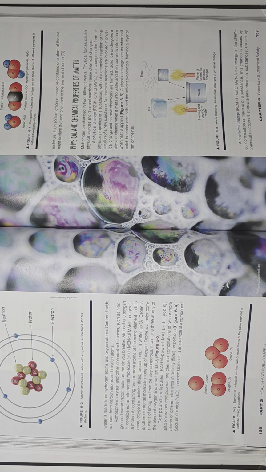Physical and chemical properties of matter can be changed in 2 different ways. Physical forces cause physical change, and chemical reactions cause chemical changes. A physical change is a change in the form or physical properties of a substance without a chemical reaction or the creation of a new substance. No chemical reactions are involved in physical change and no new chemicals are formed. Solid ice undergoes a physical change when it melts into water and then converts into steam when heat is applied.